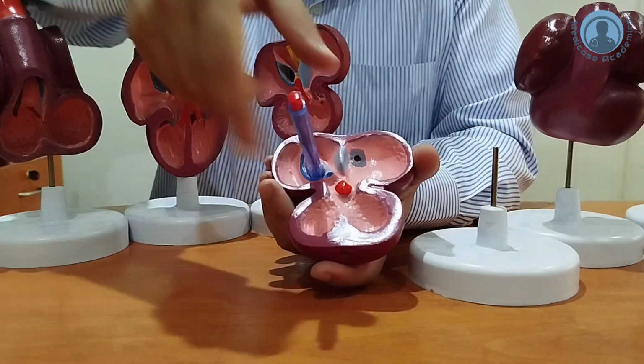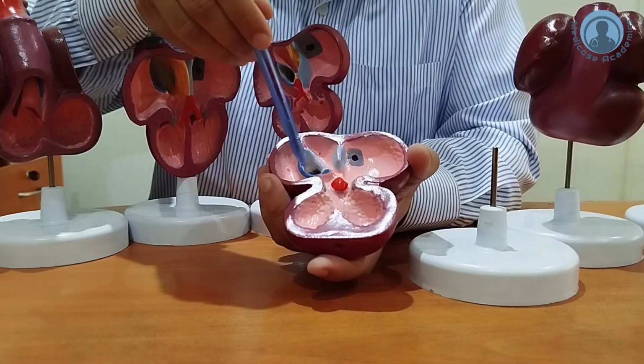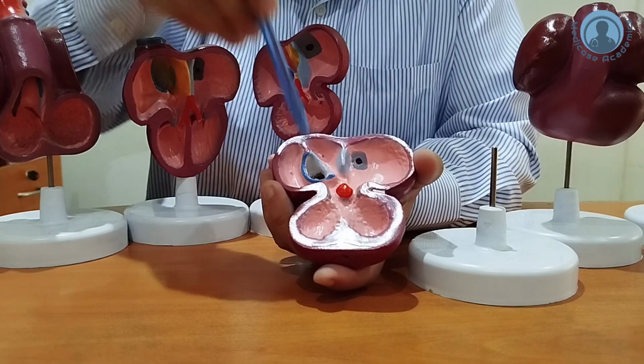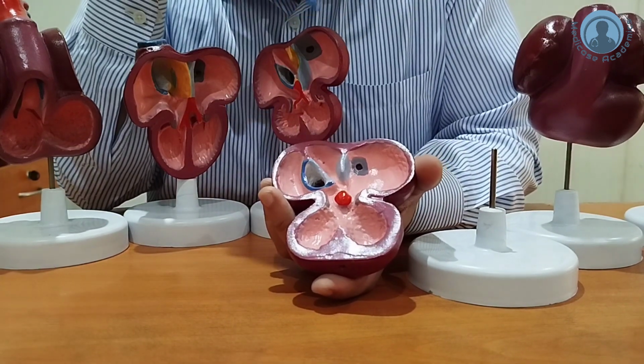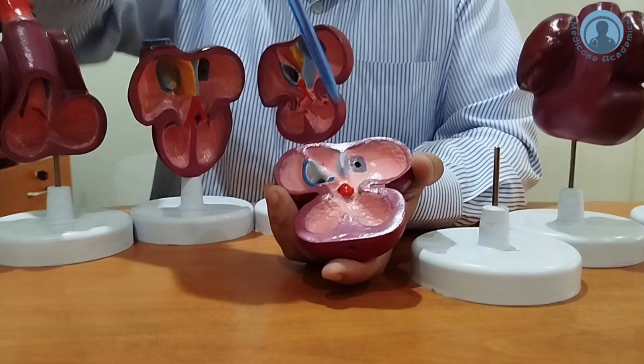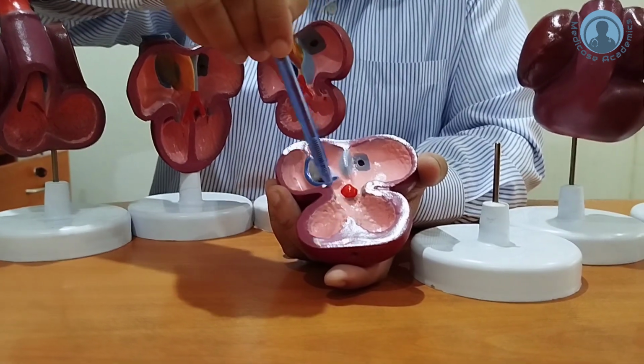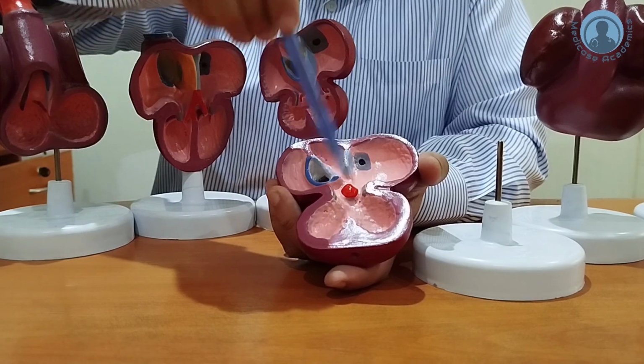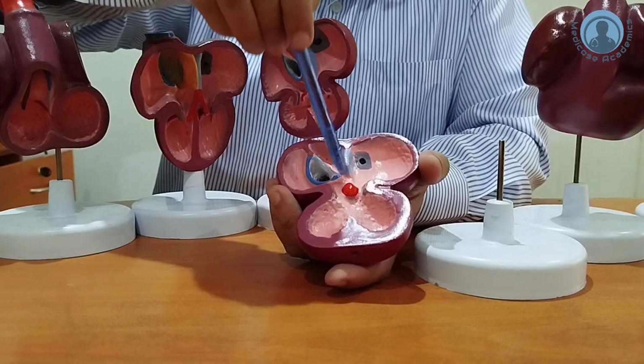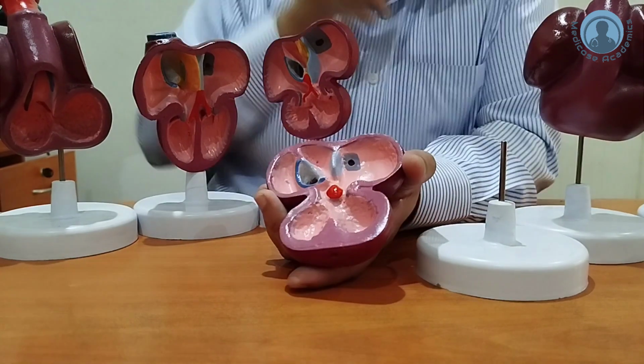My pencil is going inside the... This opening is now called the sinoatrial opening. This is called the sinus atrial opening. Now, this whole wall from here to here, this whole structure, this is the AV canal, atrioventricular canal. It's the AV canal.